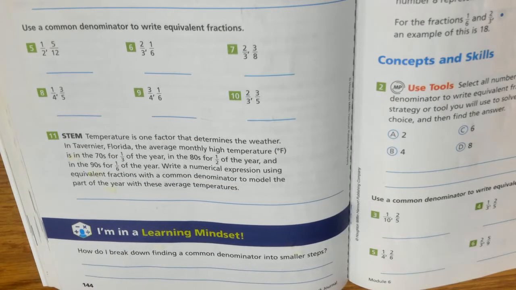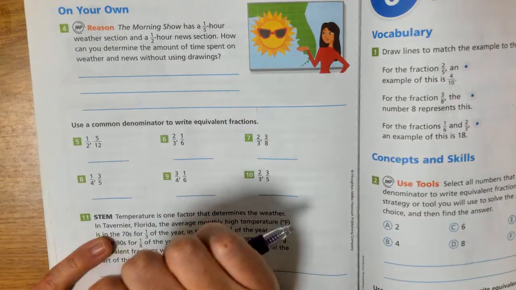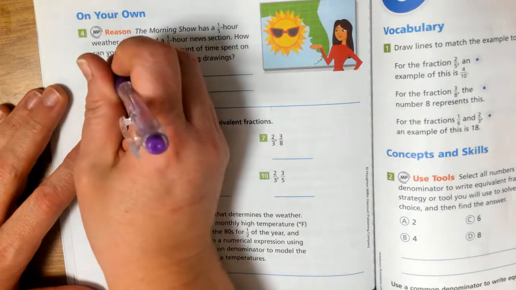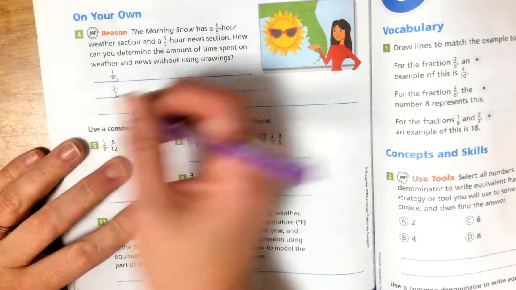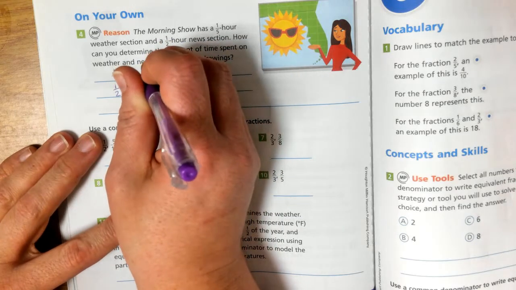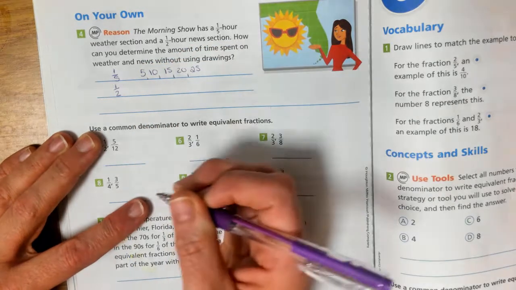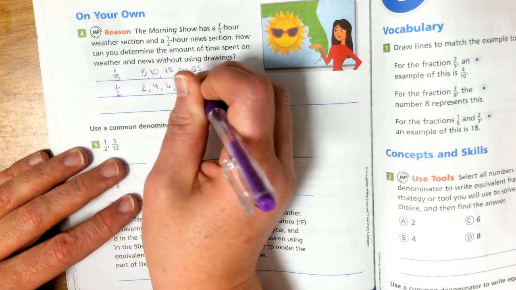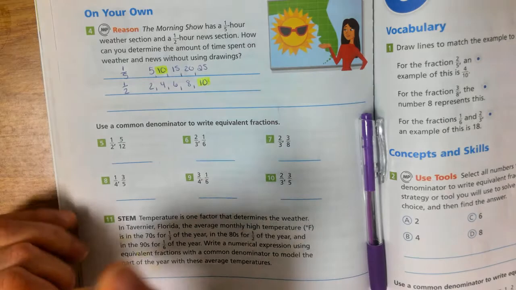Our next problem. The morning show has a 1/5 hour weather section and a 1/2 hour news section. How can you determine the amount of time spent on weather and news without using drawings? Well, we have 1/5 and we have 1/2. So if I want to find common denominators, I've got 5, 10, 15, 20, 25. I'm just going to go up 5 just to see. I could go up more, but 2, 4, 6, 8, 10. The first number that we have in common is 10.